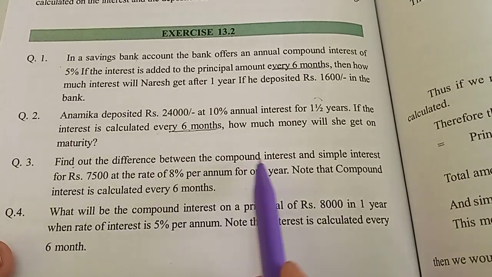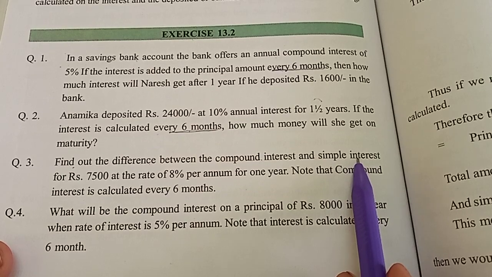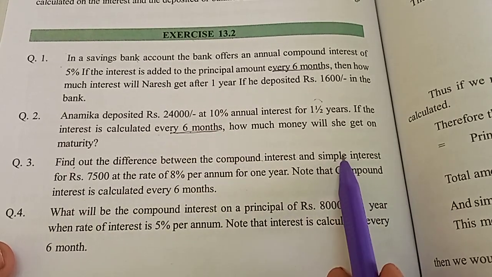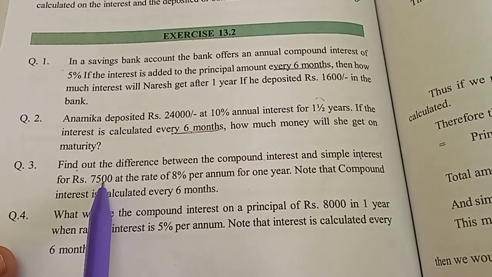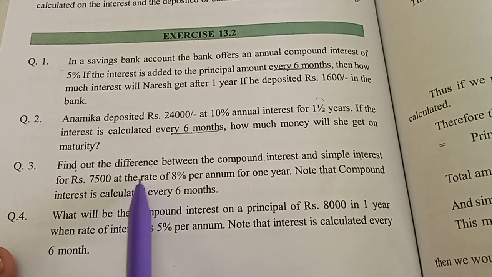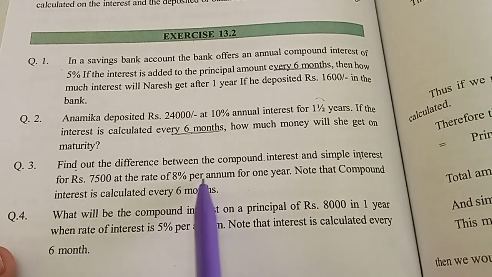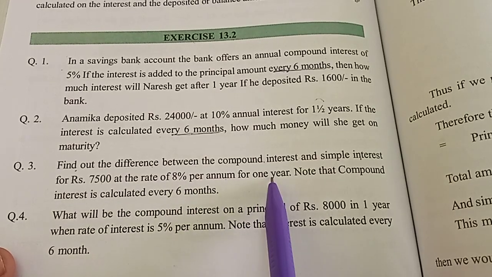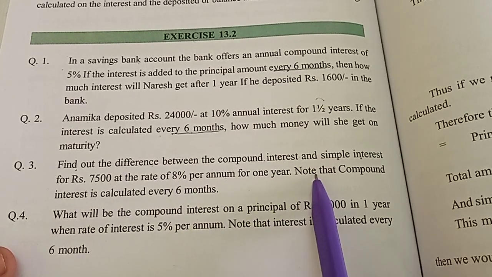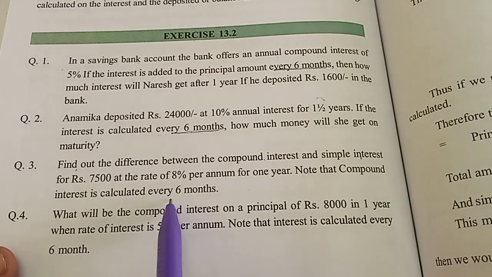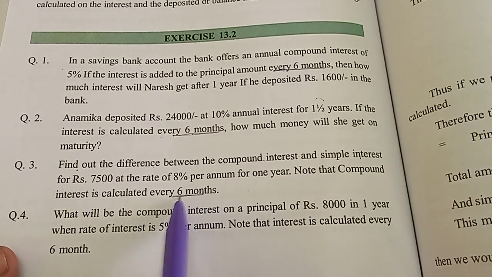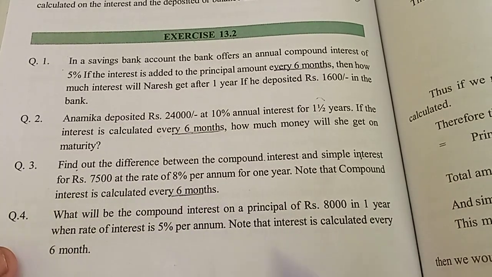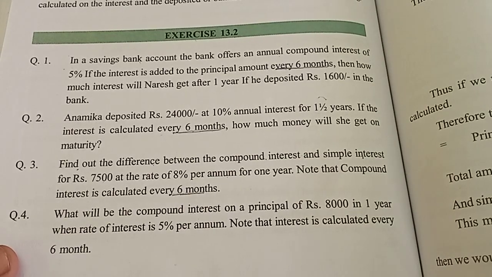Now see the third question. Find out the difference between compound interest and simple interest. We have to find both compound interest and simple interest for rupees 7,500. Principal is rupees 7,500, at the rate of 8% per annum for 1 year. Now what is given? Note the compound interest is calculated every 6 months. 6 months means half yearly. We have to solve half yearly: time into 2 and rate upon 2.